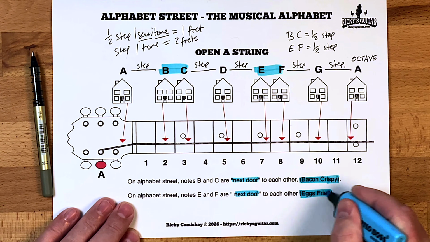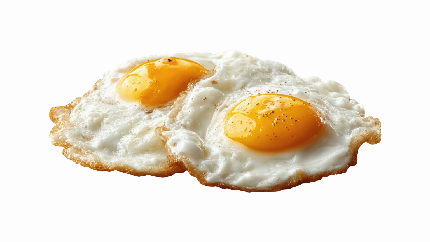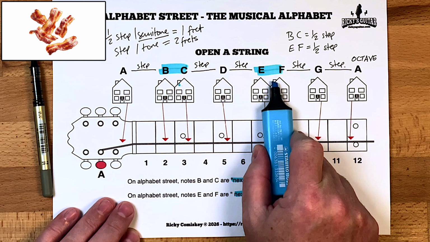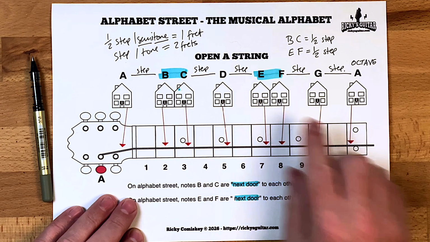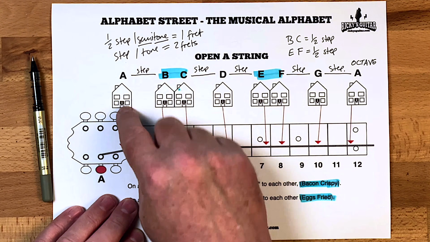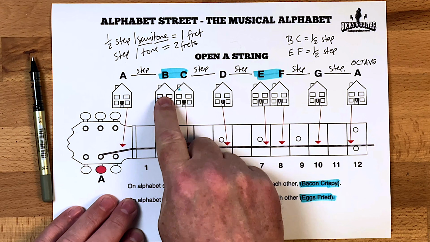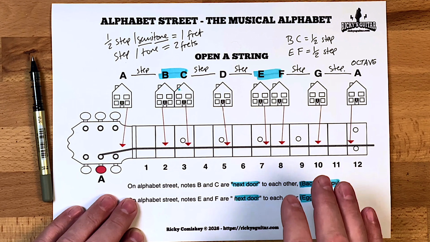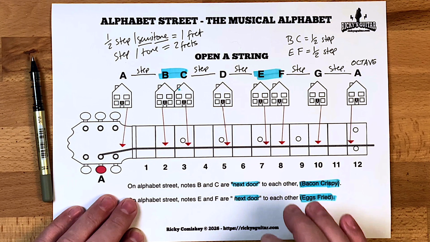And for that mnemonic, I like to use eggs fried. So for breakfast, I like my bacon crispy and my eggs fried. And what's really cool about Alphabet Street, it just shows you where your notes live. And because you know where your notes live, it's always easier to go somewhere new from somewhere you already know.